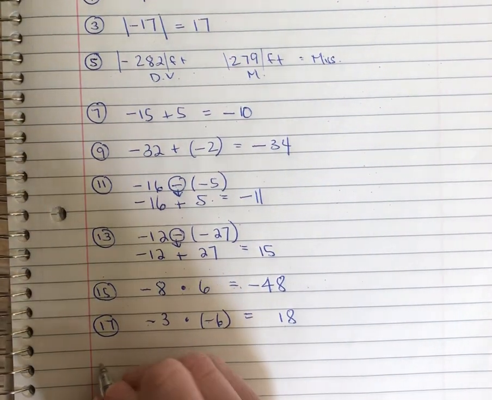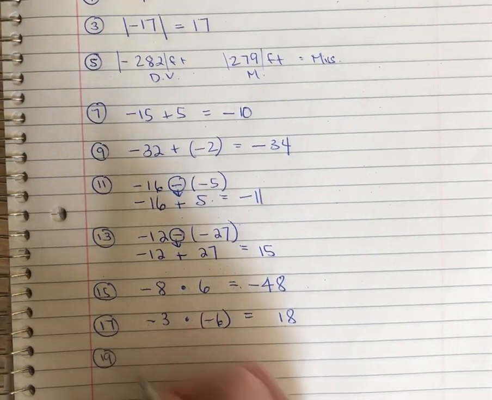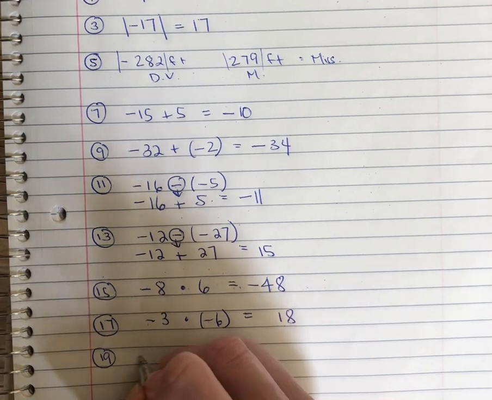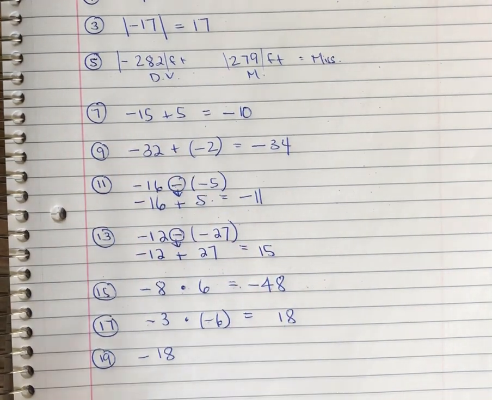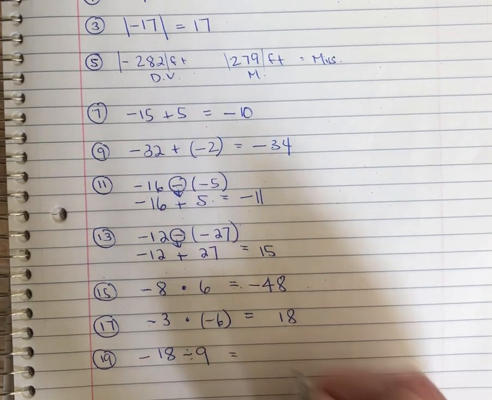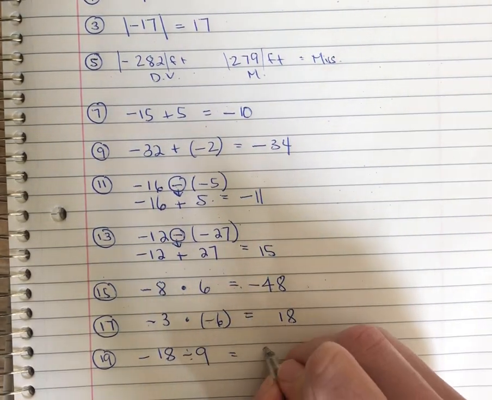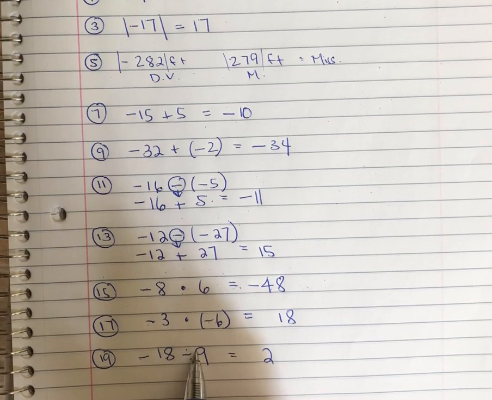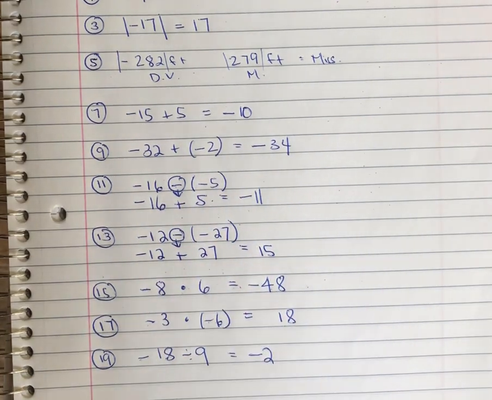Okay, 19, same rules apply when we go to division. We have negative 18 divided by 9, work out your computation. 18 divided by 9 is 2. The opposite of the positive makes it a negative 2.